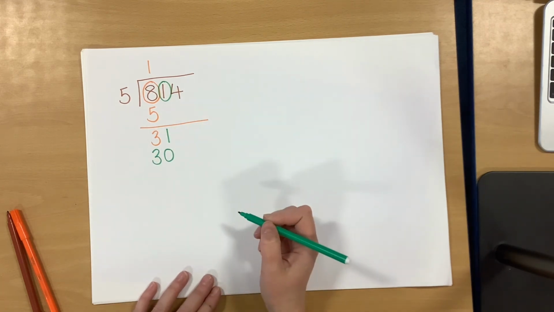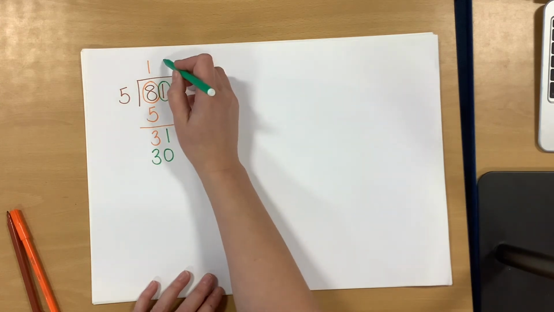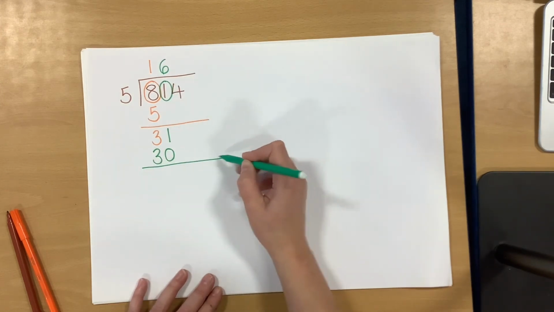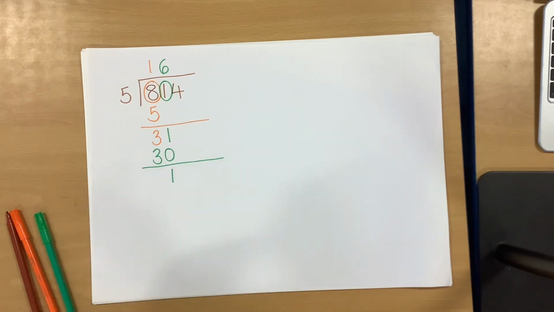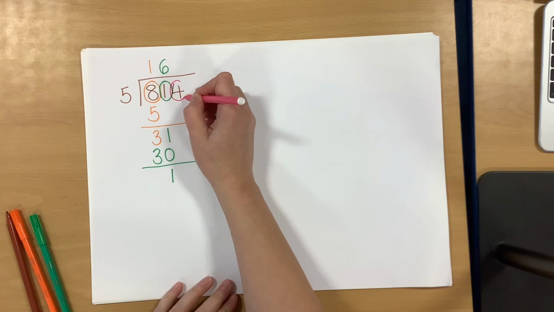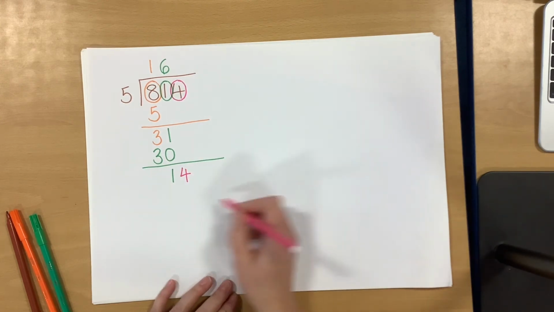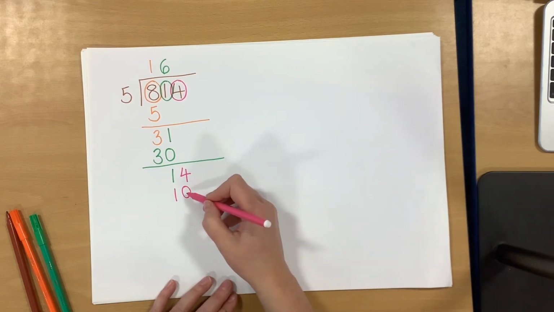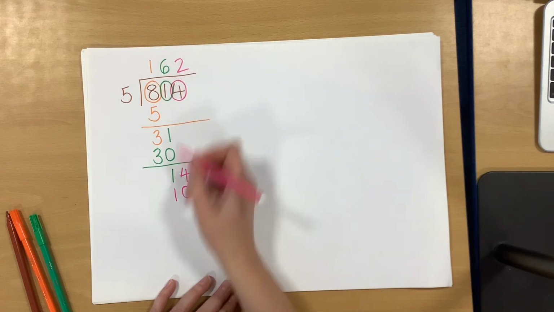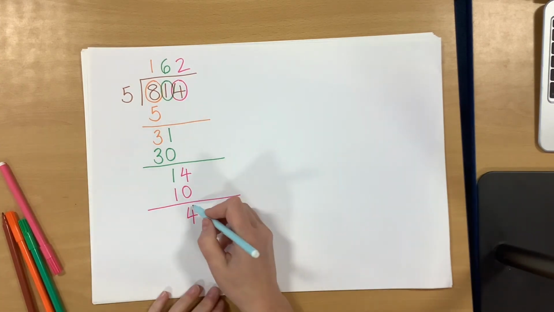30 is my nearest multiple of 5 before I get to 31. 30 divided by 5 is 6. And I had 31. I used 30, I've got 1 left. So that 1 ten becomes 10 ones, goes with those 4 ones. 10 is my closest multiple of 5 before 14. 10 divided by 5 is 2. And I've got 4 left, which becomes my remainder.